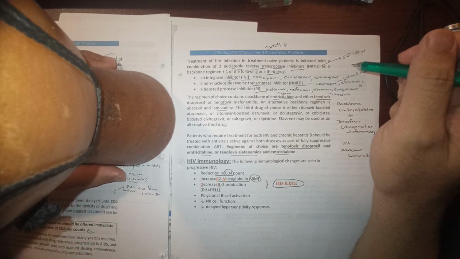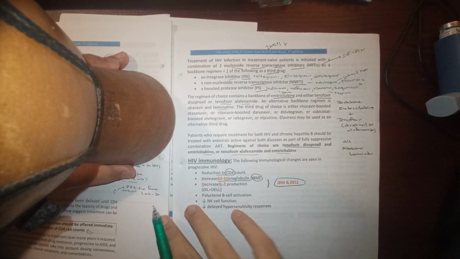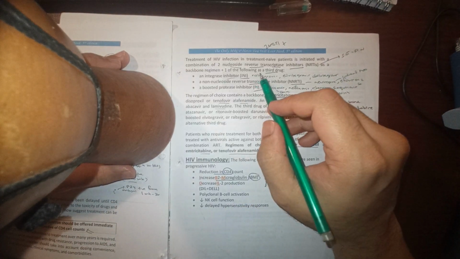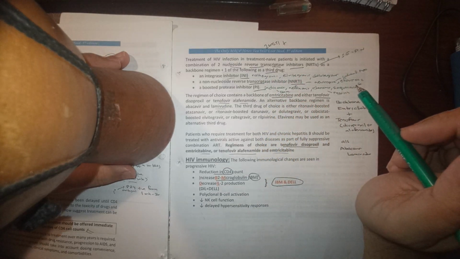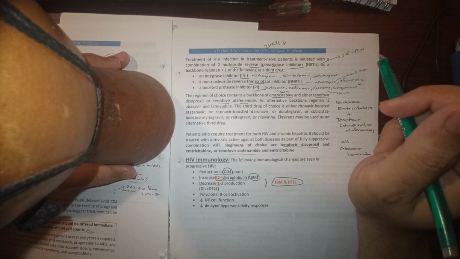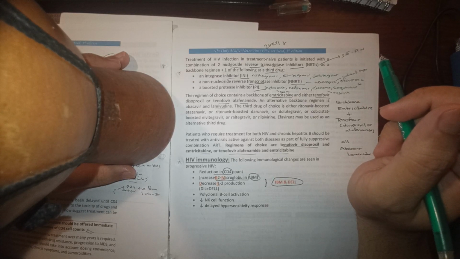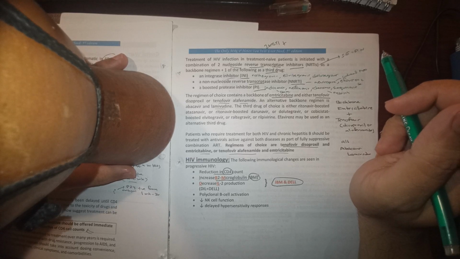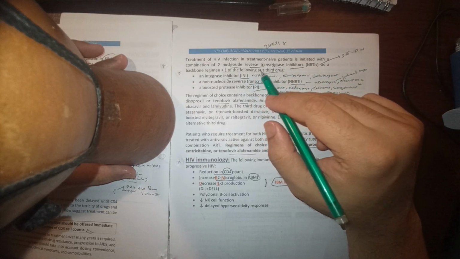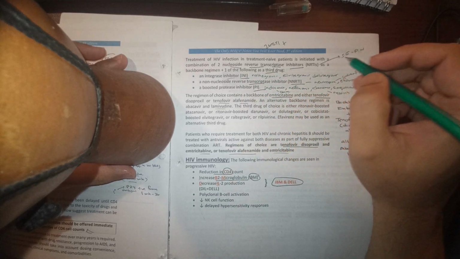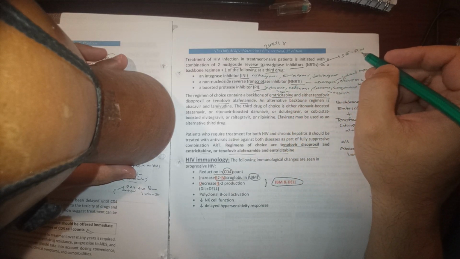Okay, so some important information to be added is the nucleoside reverse transcriptase inhibitors. We know there's lamivudine, and then there are other ones like abacavir, zidovudine, and all that. All those are the nucleoside reverse transcriptase inhibitors. The side effect is peripheral neuropathy.